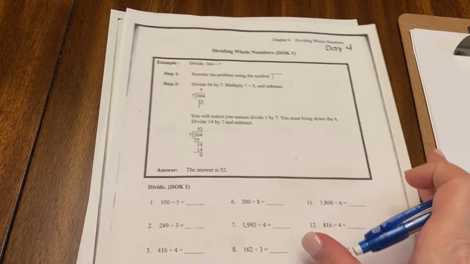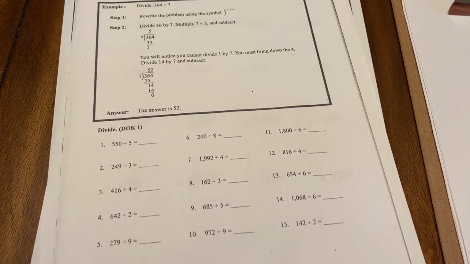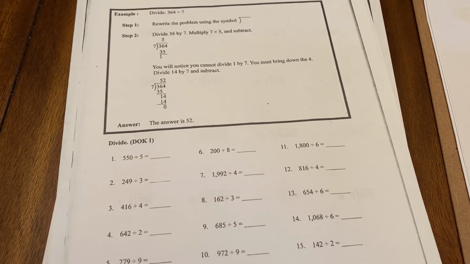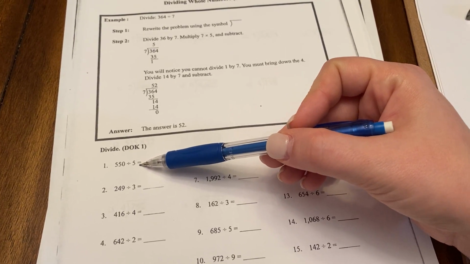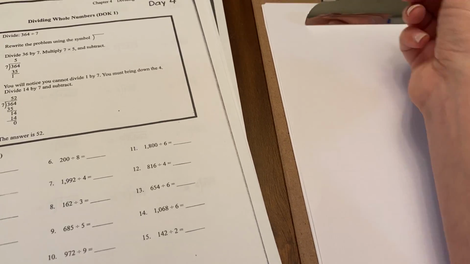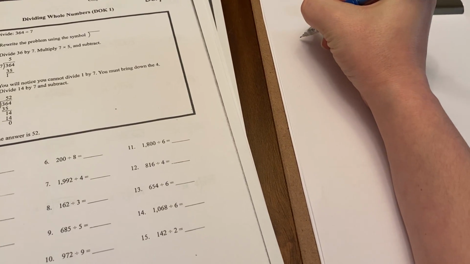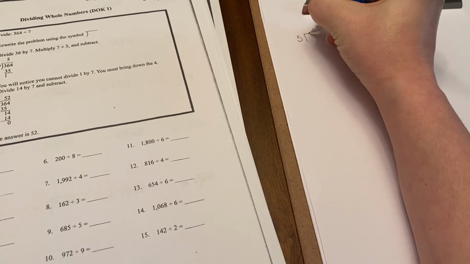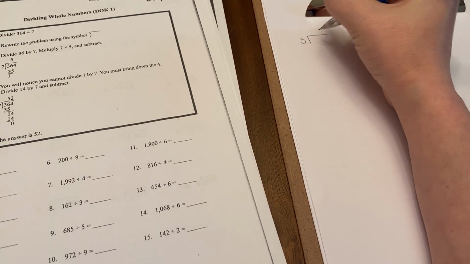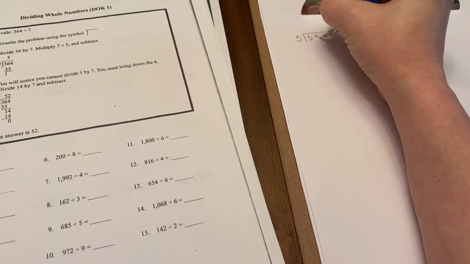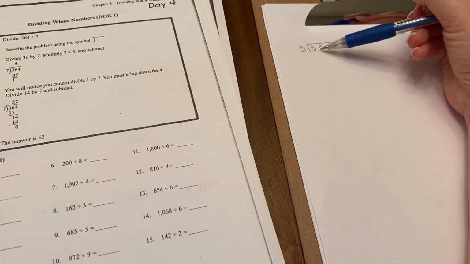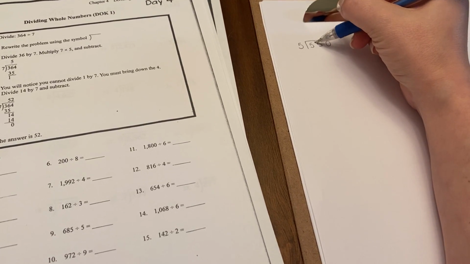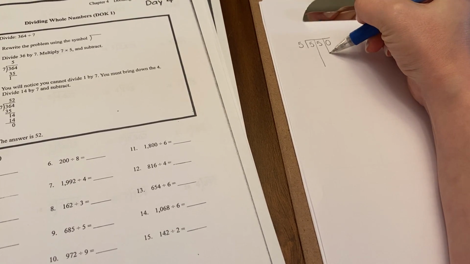Alright, so starting off, number 1, we have 550 divided by 5. Well, in this problem, we need to set it up in our house. So on my scratch paper, we have 550 divided by 5. Outside the house, we'll have 5, and inside the house, we have our larger number, which is 550. Remember to spread your digits out so that you have room to split your place values.